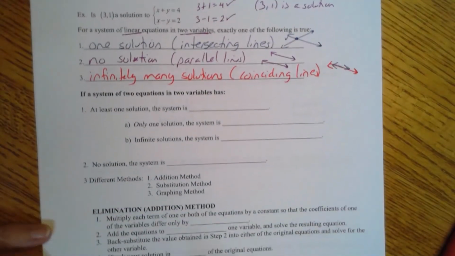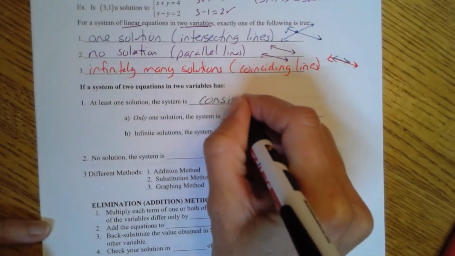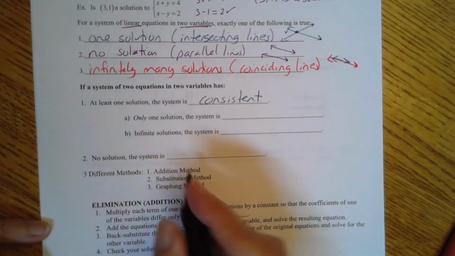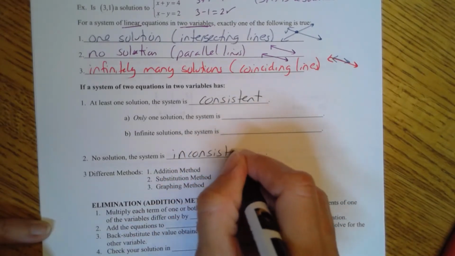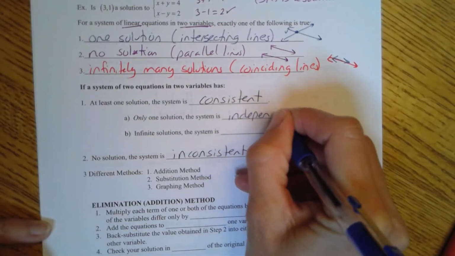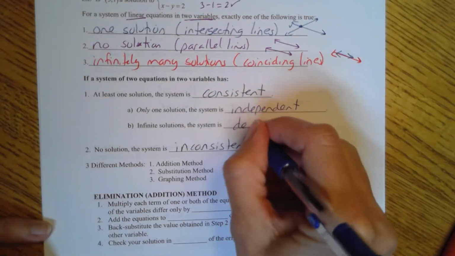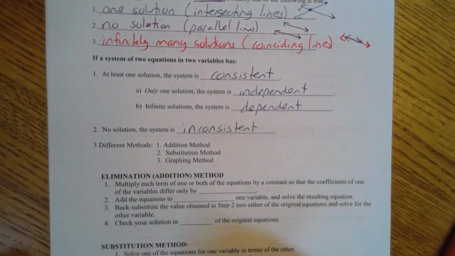So just a little bit of definition. If you have at least one solution, your system is said to be consistent. So take a wild guess. No solution, the system would be inconsistent. So if you have a solution, you're consistent. If you don't have a solution, you're inconsistent. Now if you have only one solution, your system is said to be independent. But if you have infinitely many solutions, the system is said to be dependent. So just a little bit of definition and terminology you might want to know.